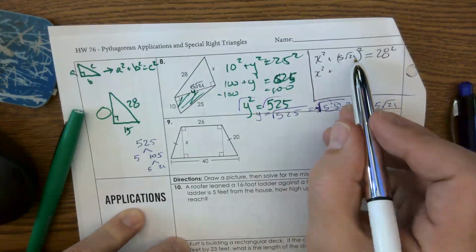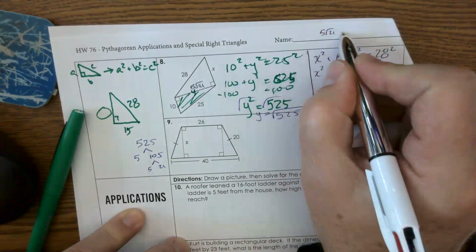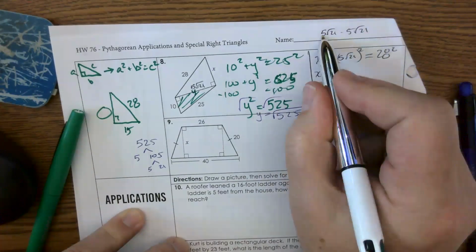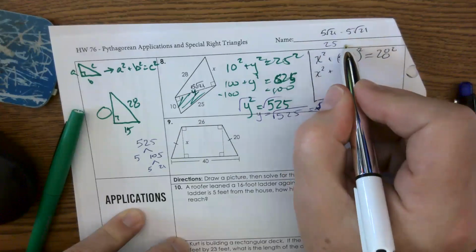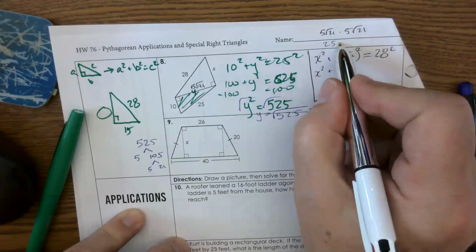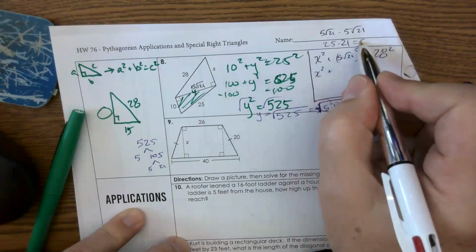If you forget how to do that, what you do is you're multiplying 5 root 21 times 5 root 21. It's going to be 5 times 5 is 25. Root 21 times root 21 cancels the square root sign. So you get 21 out of it. 25 times 21 is equal to 525.